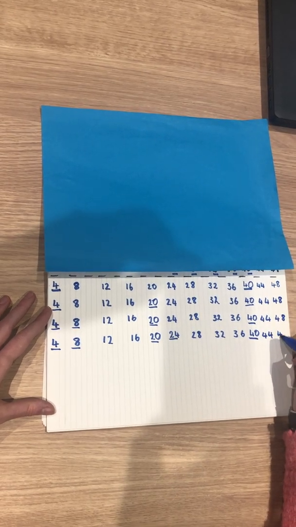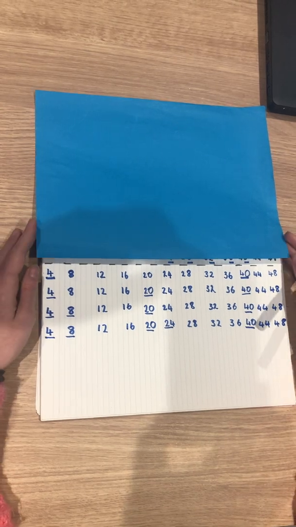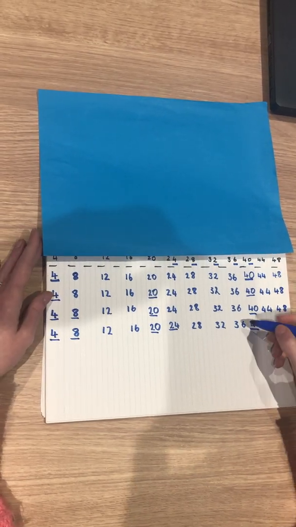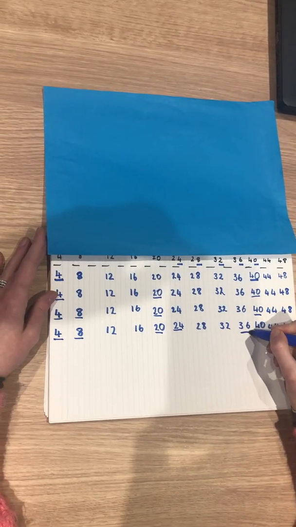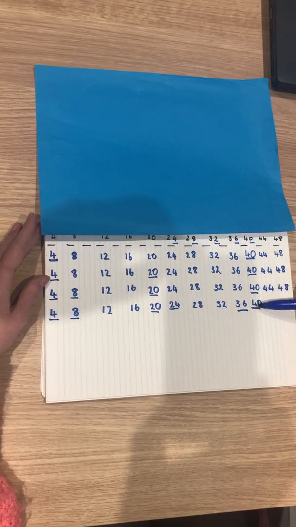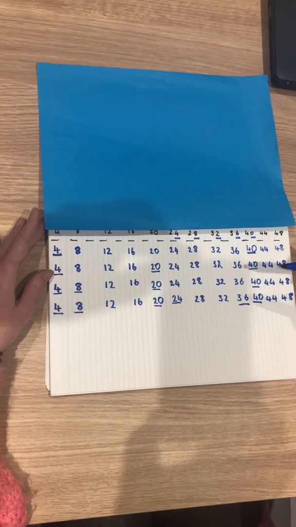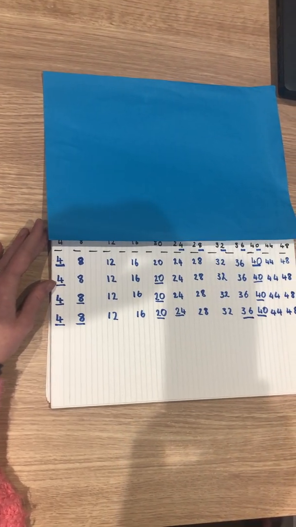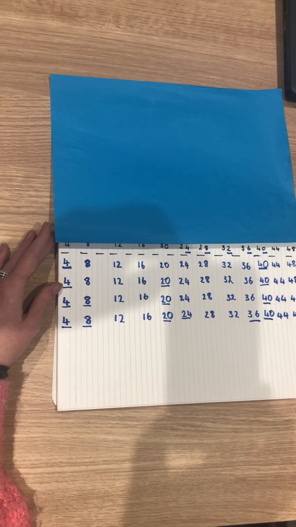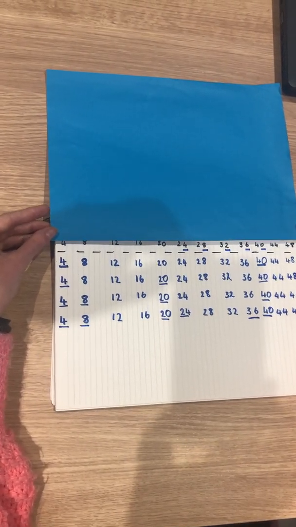44, 48. Okay, now I'm going to remember 9 times 4. I can work out my 9 times 4 if I know 10 times 4, because 10 times 4 is 40, and then I can take away one lot of 4 to give me 9 times 4. Right, 9 times 4 is 36.